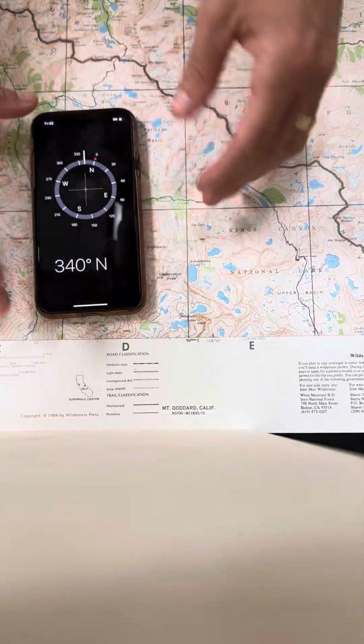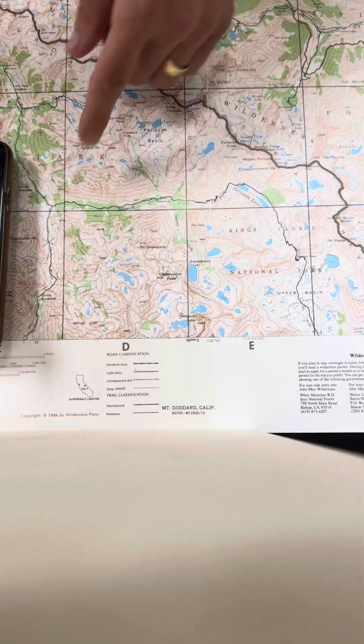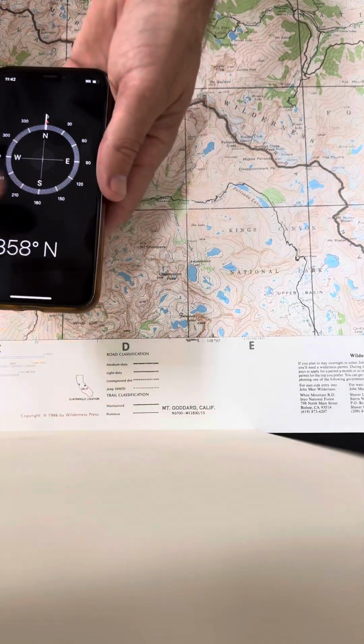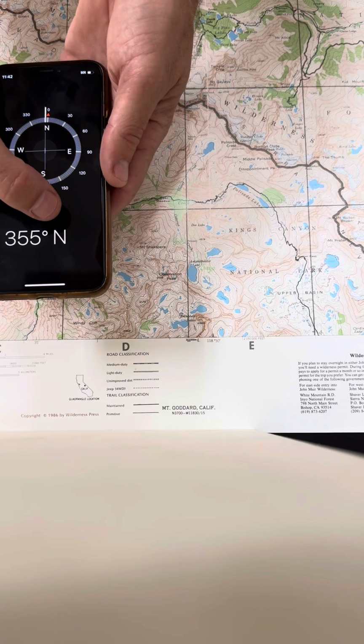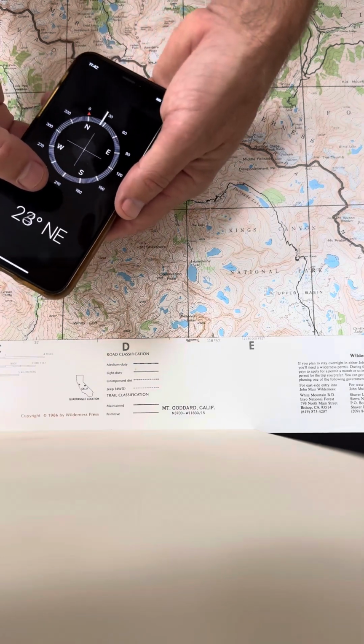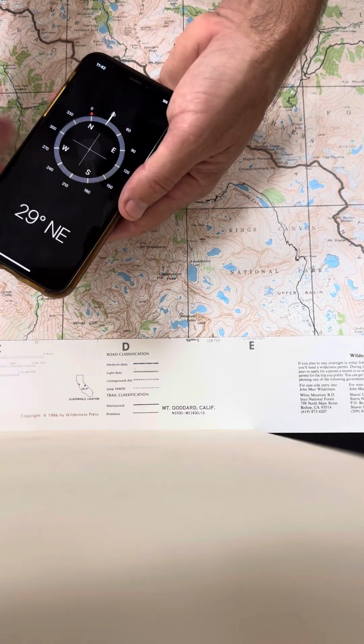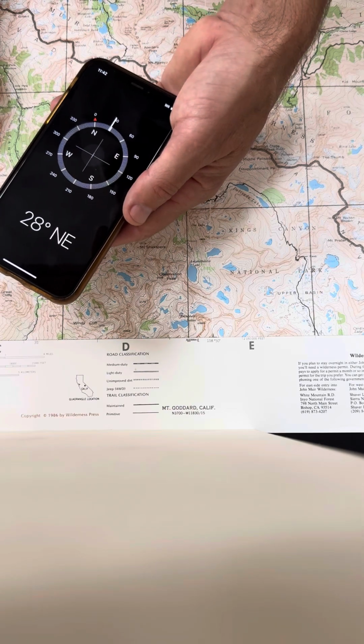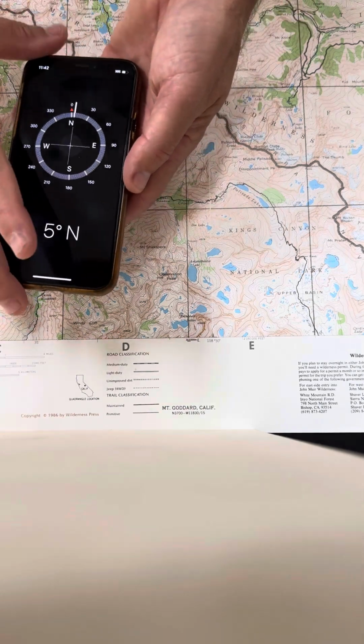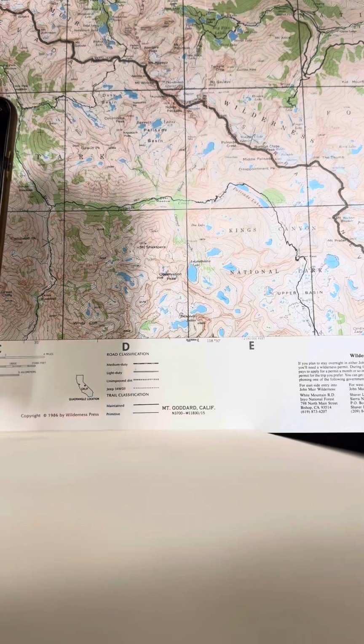So we should know that on our app here, let me get my compass back. On our compass app, it should tell us the degrees. It should be north for sure, and maybe even northeast, some amount. But we want to find out the exact degrees that we need to head. So we're going to find our bearings that way.